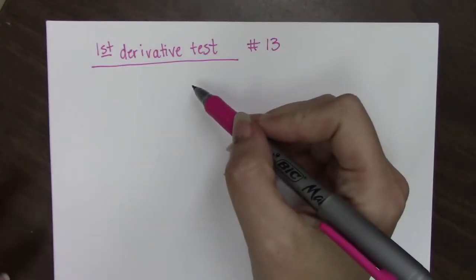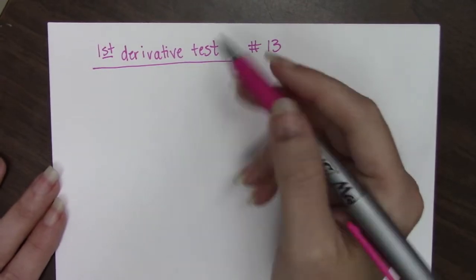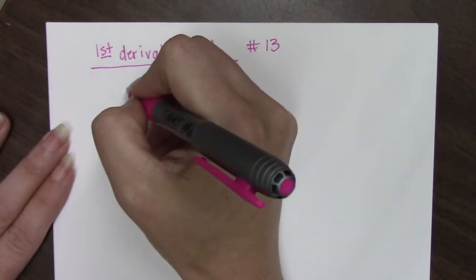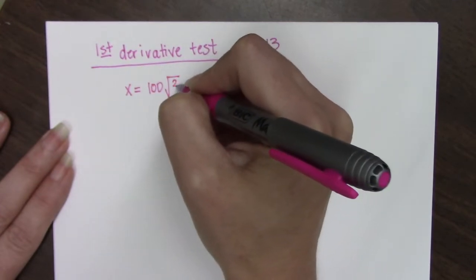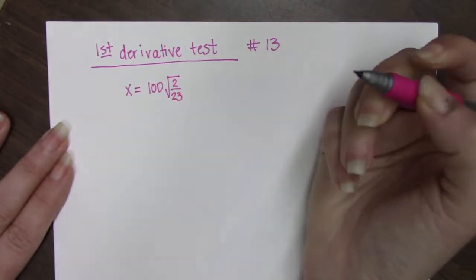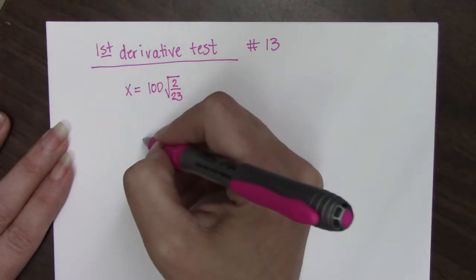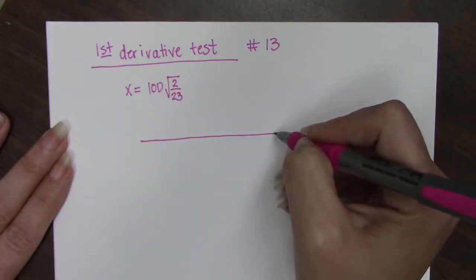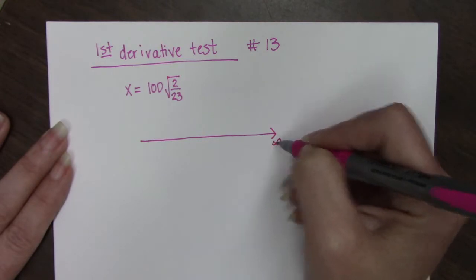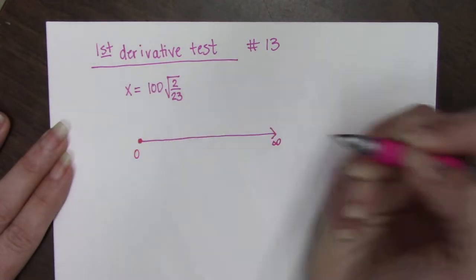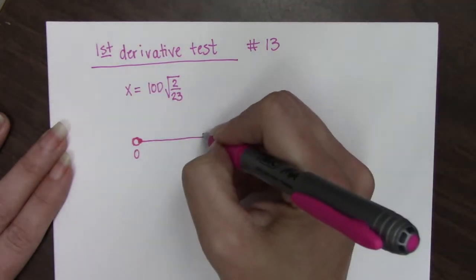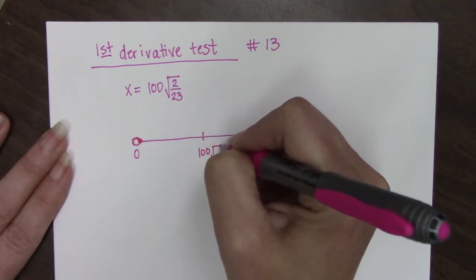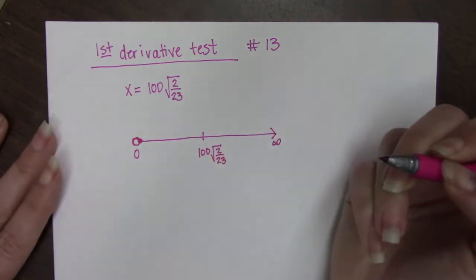So as promised, I'm going to show you how to finish the problem if you decided to use the first derivative test. So our critical value was 100 times the square root of 2 over 23. We would need to set up a number line or a chart that includes our domain. Actually, I'm going to make this an open circle because we didn't include 0. And I'm going to plot my critical value on it.